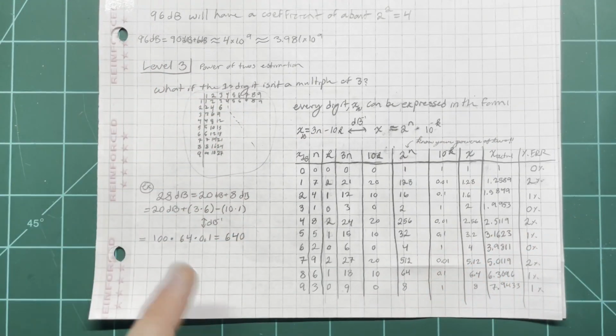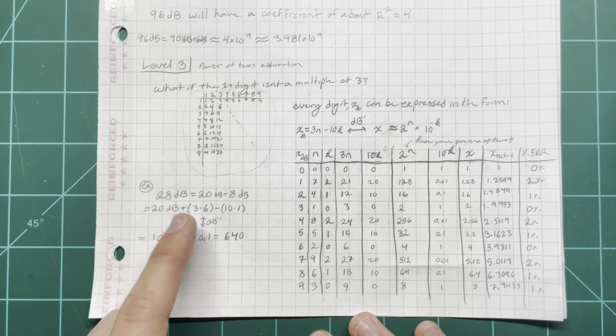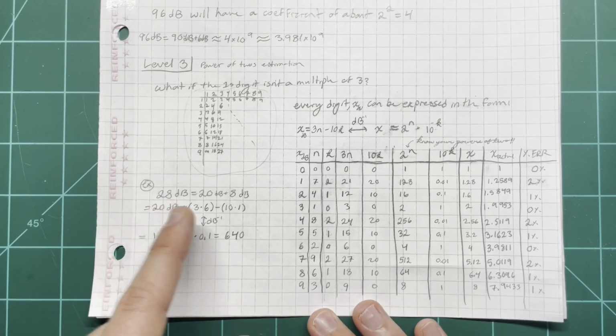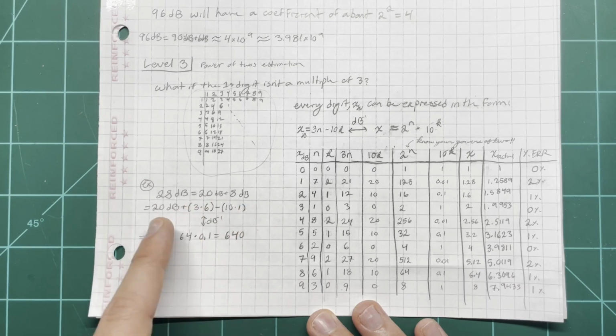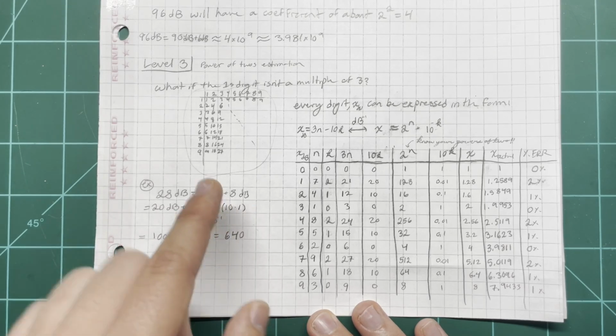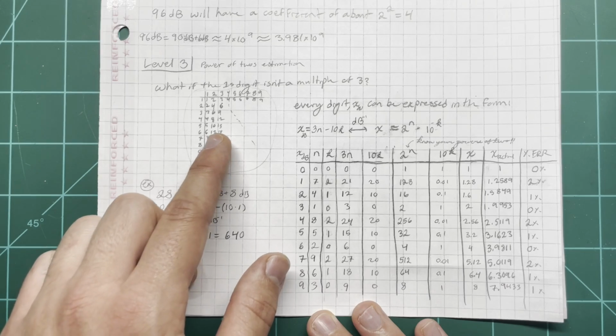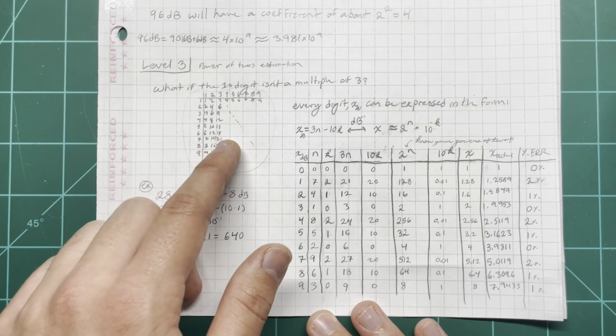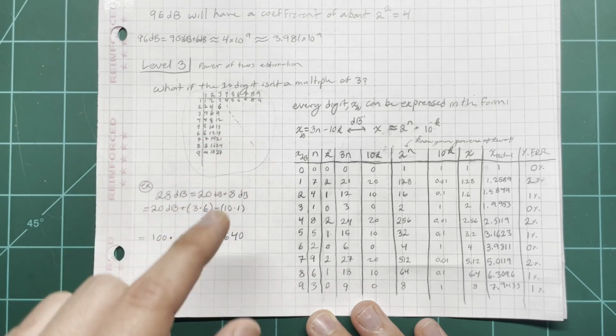So, using this fact, we can say, for example, if we had 28 dB, we can say 20 plus 8, and we can express this 8 in terms of 18, because 3 times 6 is 18, minus 10 is 8.